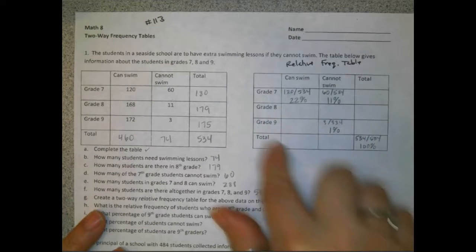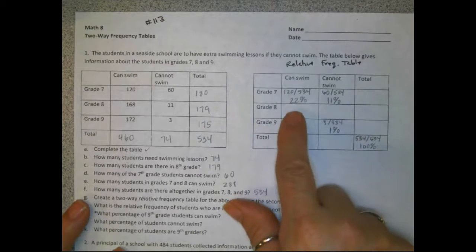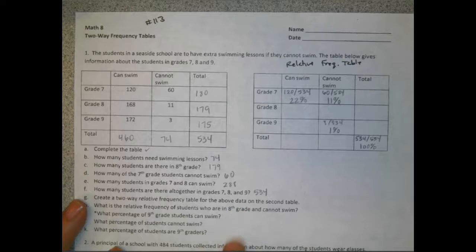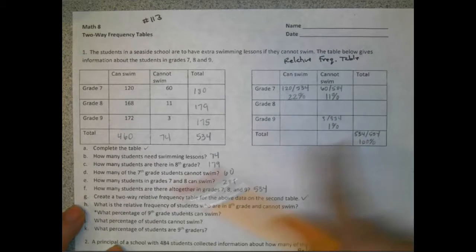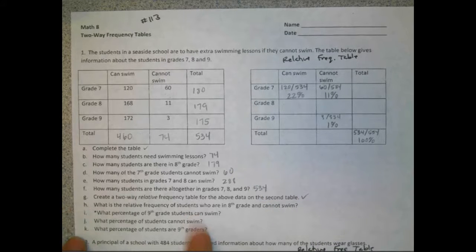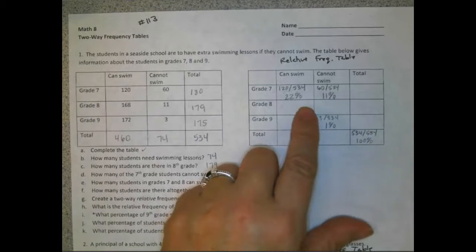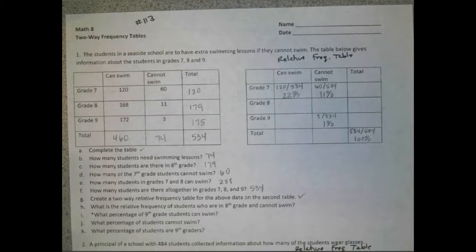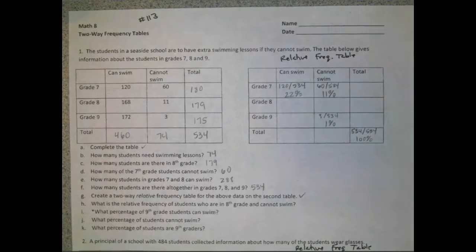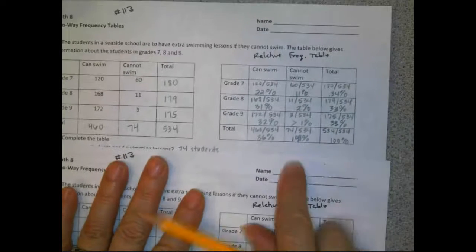If you're finished with this part of the relative frequency table, which is your percentages, see if you can answer the questions down here. Letter G says create the two-way table. So by completing that, you've done it. So you're just going to answer H through K. All right? Yes. Once you finish your relative frequency table and you have all the information in there, G is done. So if you're done with this already, go ahead and try and answer H through K. Give it a shot. Okay, I'm going to go ahead and continue with this. So your answer should look like this, yes?